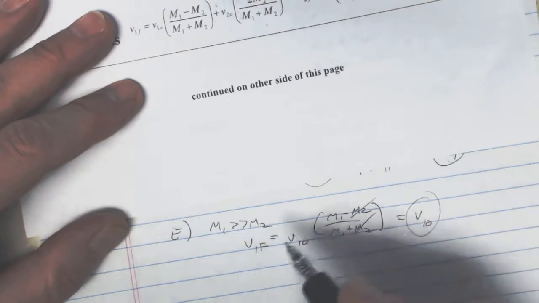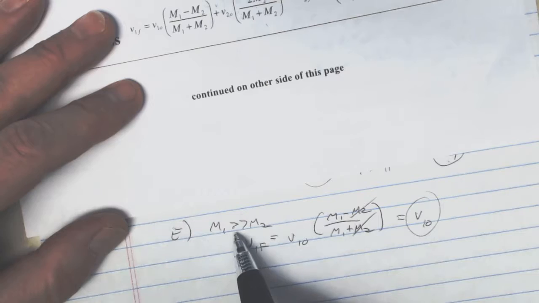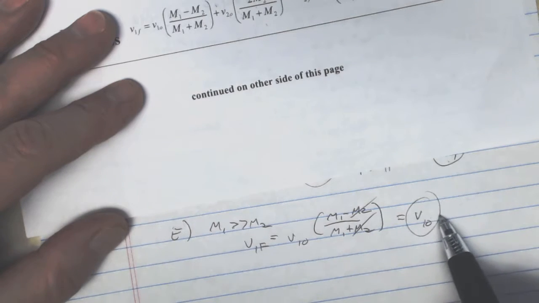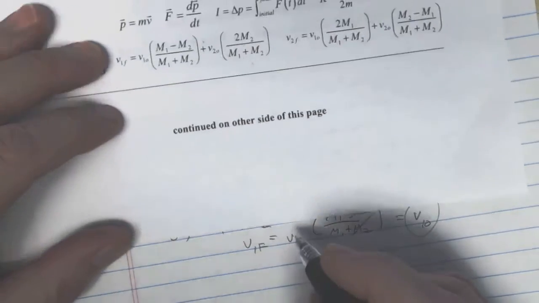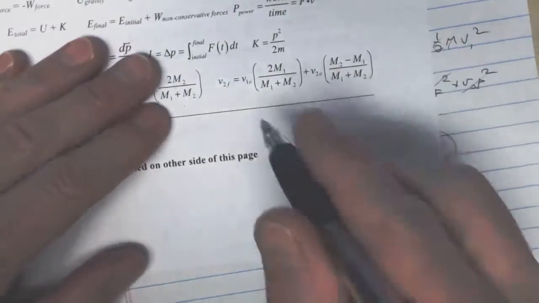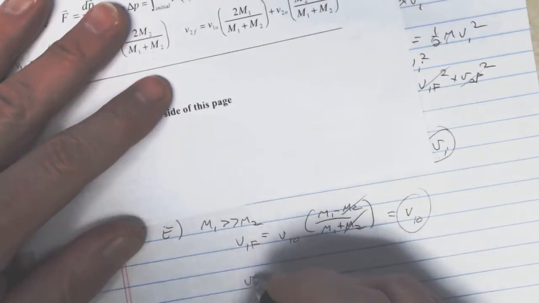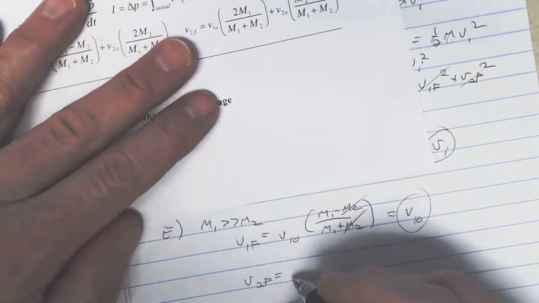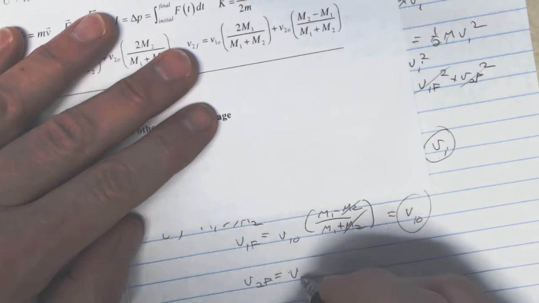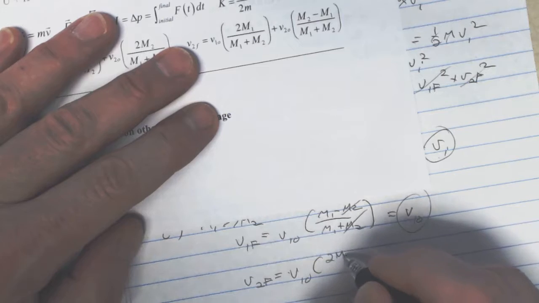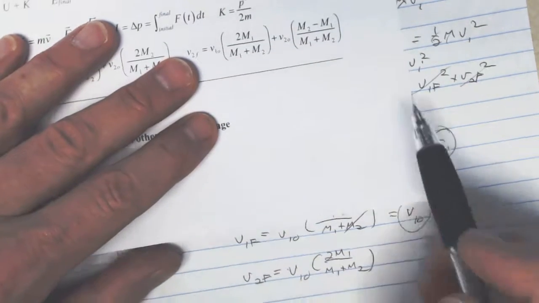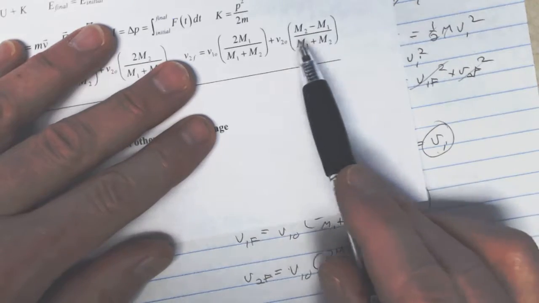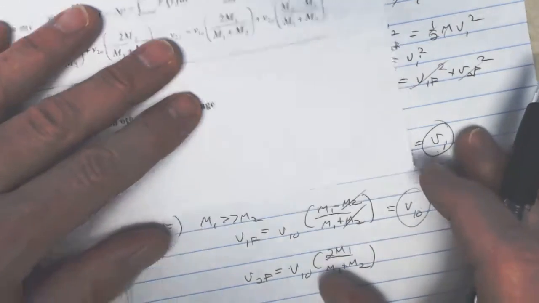And this should make some sense. If you have M1 much bigger than M2 after the collision, it just keeps on moving with its original velocity, or something very close to it. Well, what do we get for V2 final? V2 final equals V1 naught times 2M1 divided by M1 plus M2. And remember, we ignored the second part of the expression again because V2 naught is 0.